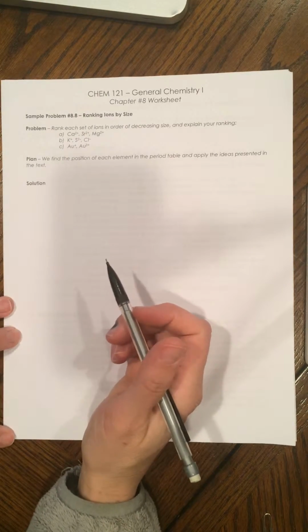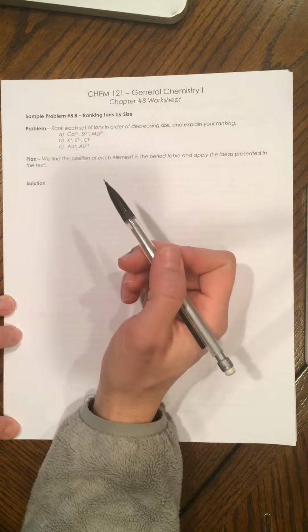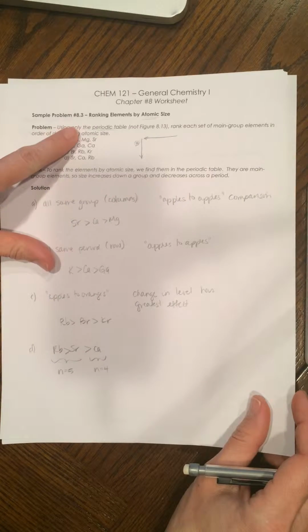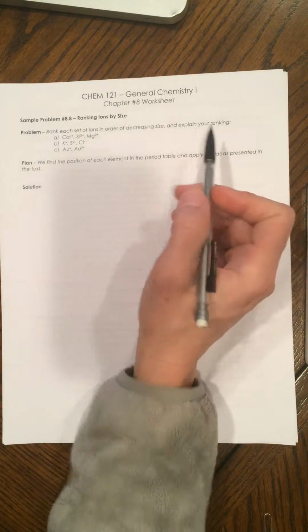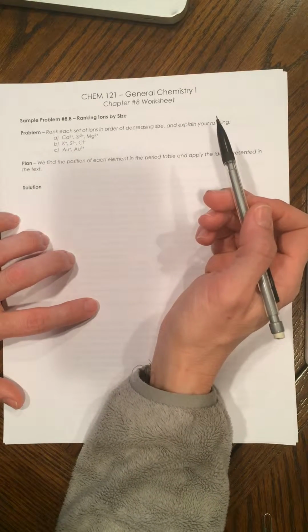So our last problem here in chapter 8 kind of looks at ranking ions by size. And we're going to think very similarly to how we thought about sample problem 8.3, where we ranked elements or atoms by size. But now we're going to think about what changes when all of a sudden we become ions.